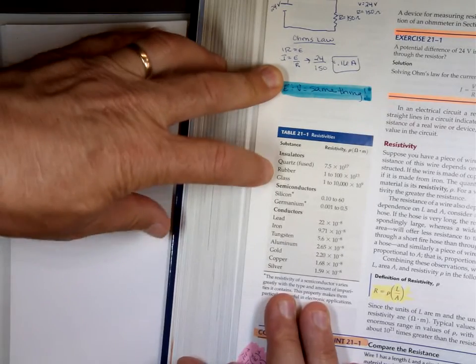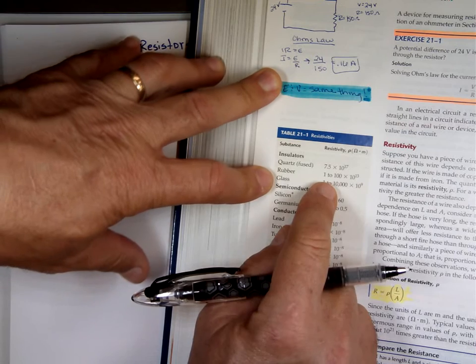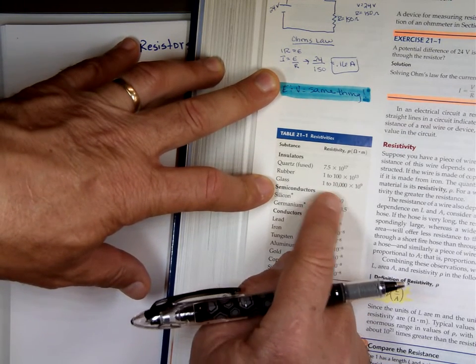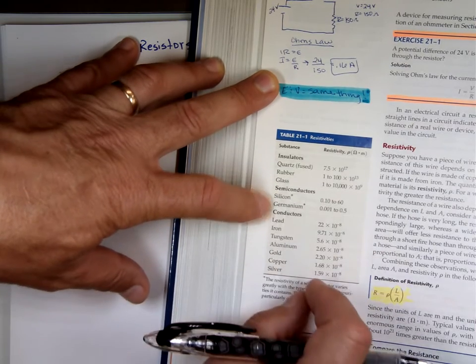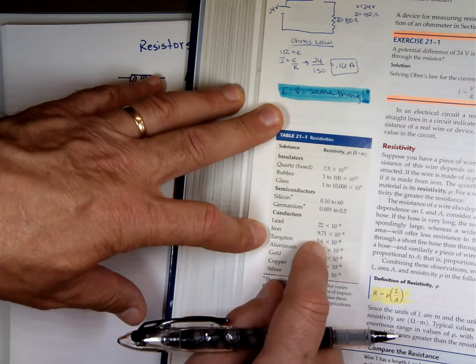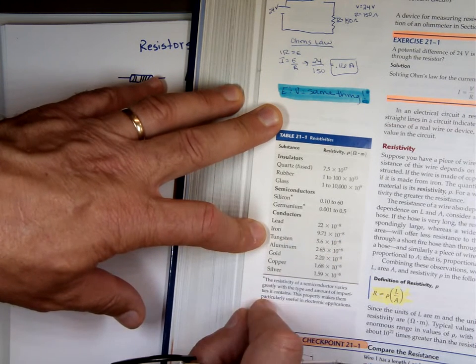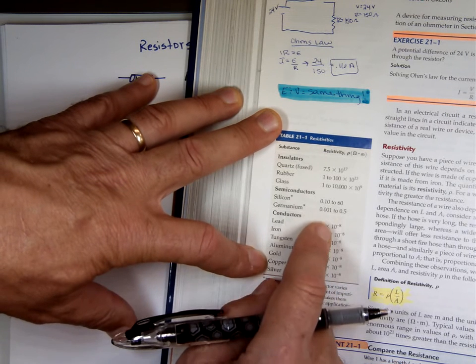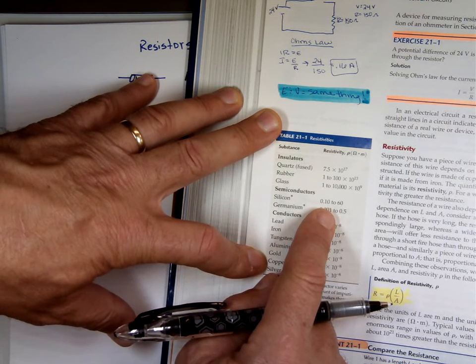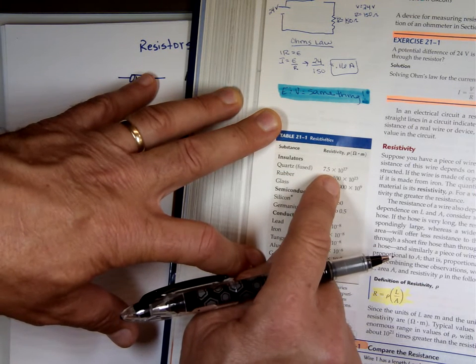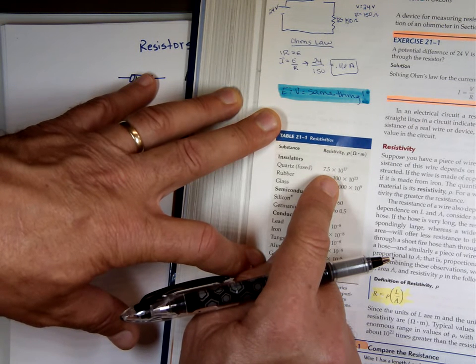If it's rubber, it can go between 1 to 100 times 10 to the 13. If it's glass, 1 to 10,000 times 10 to the 16. If it's lead, 22 times 10 to the minus 8. If it's iron, 9.71 times 10 to the minus 8. If it's silver, 1.59. Germanium, silicon, very small value. Quartz is 7.5 times 10 to the 17. So we can make the resistor huge, we can make it very small.